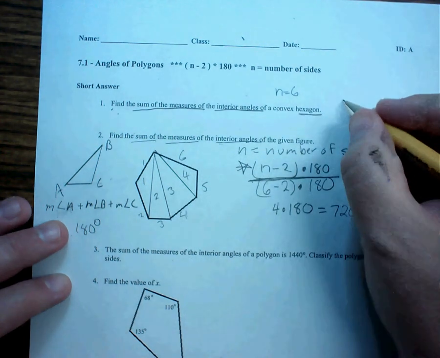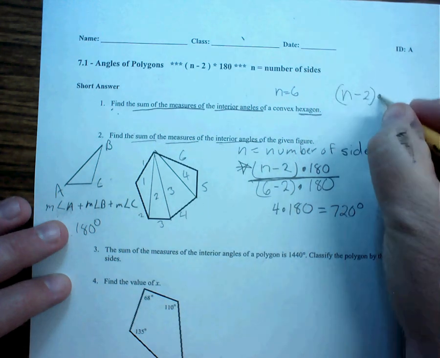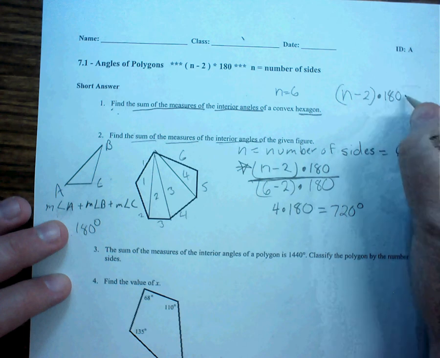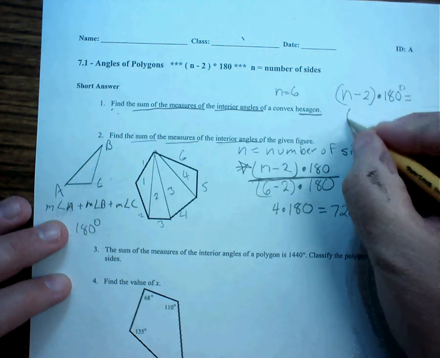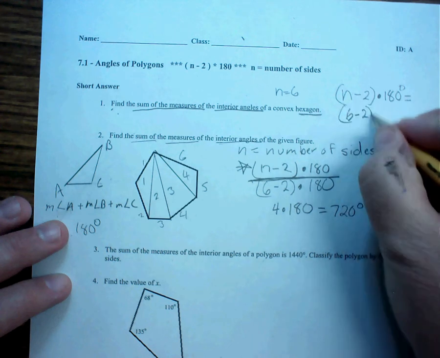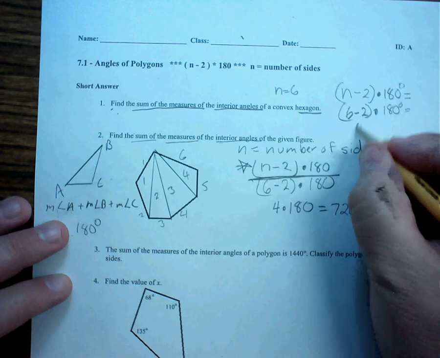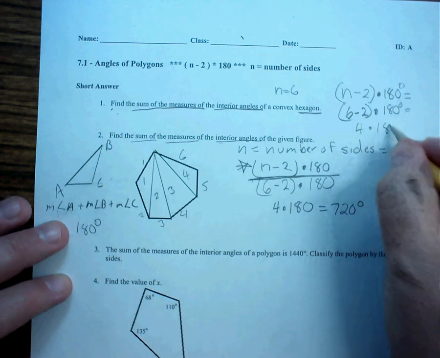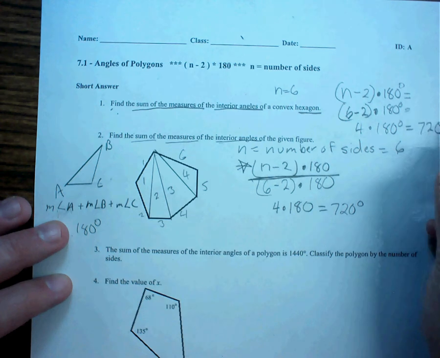A hexagon has 6 sides, so I take the formula n minus 2 times 180 degrees. This is how we find the sum of the interior angles. Well, n equals 6, so I say 6 minus 2 times 180 degrees. And then that's the same as 4 times 180 degrees. And that's 720 degrees.